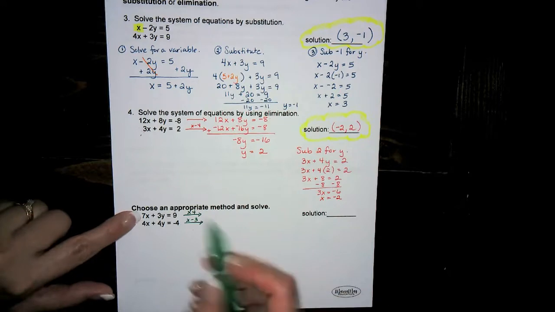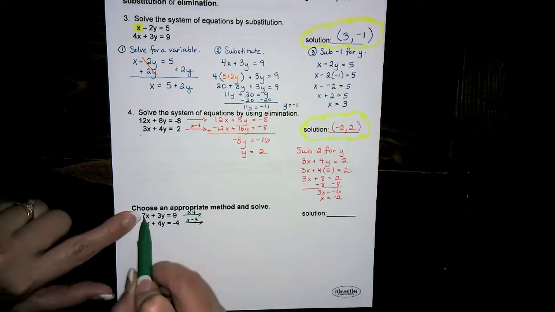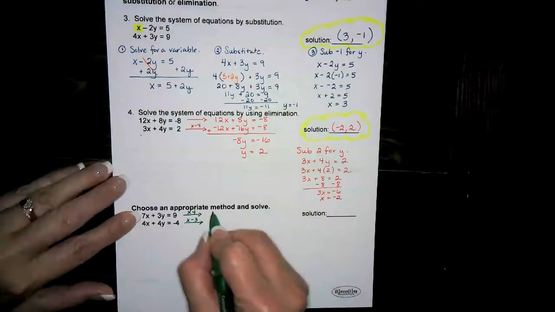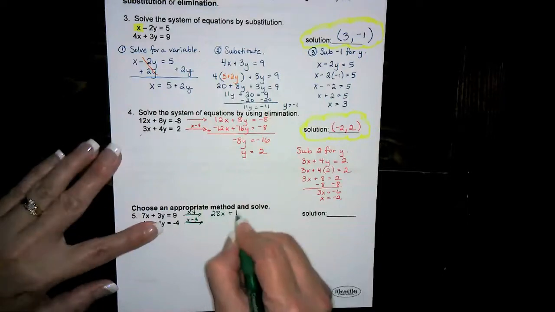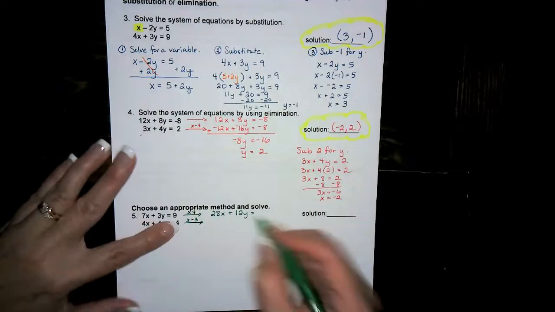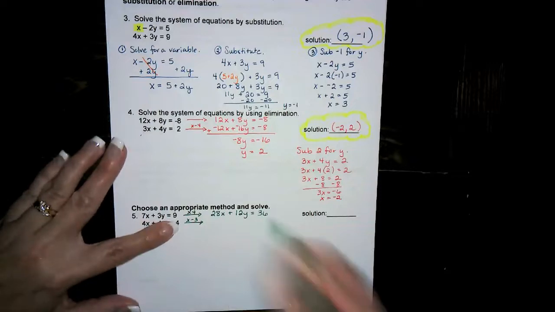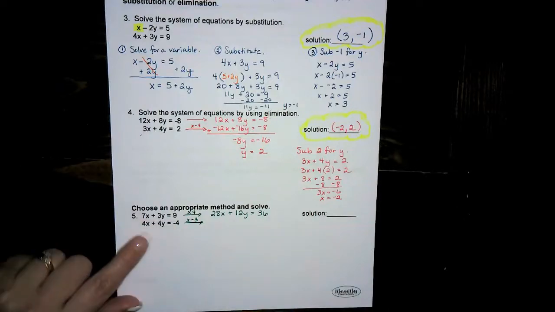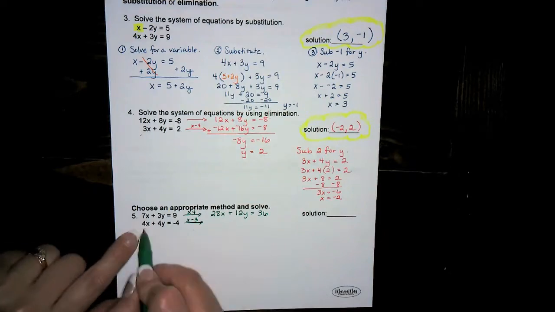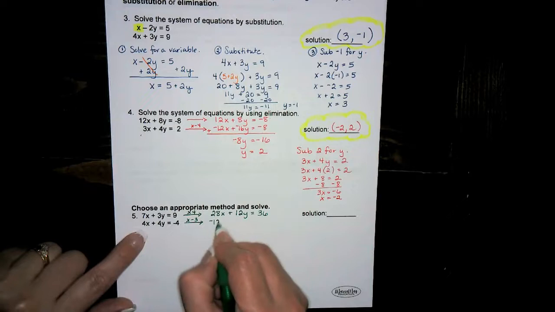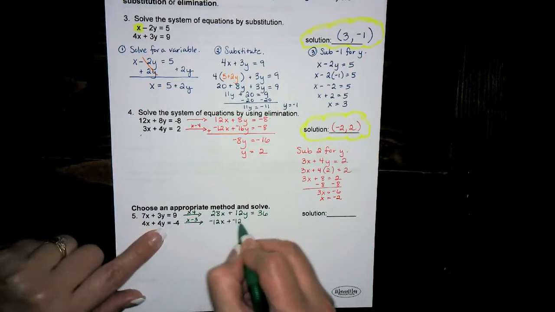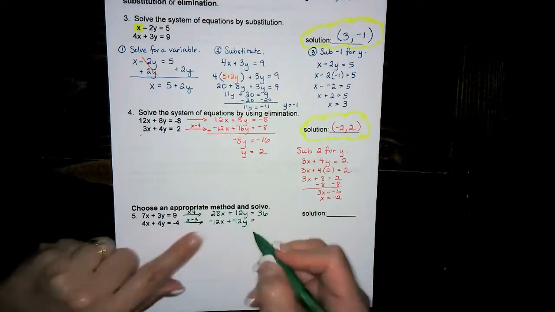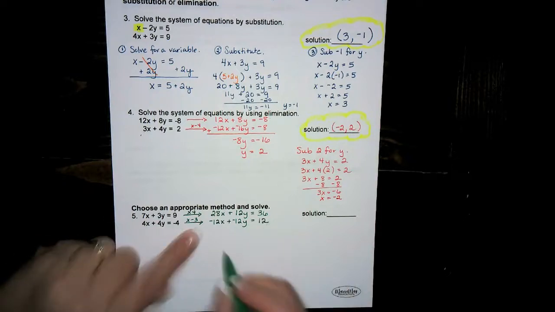So in the first equation, we multiply every term by 4. So 7x times 4 is 28x. 3y times 4 is 12y. And 9 times 4, 36. Then let's multiply this second equation by negative 3. So 4x times negative 3 is negative 12x. 4y times negative 3 is negative 12y. And negative 4 times negative 3 is 12.